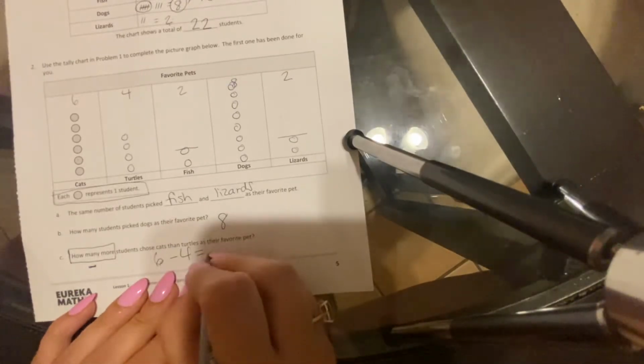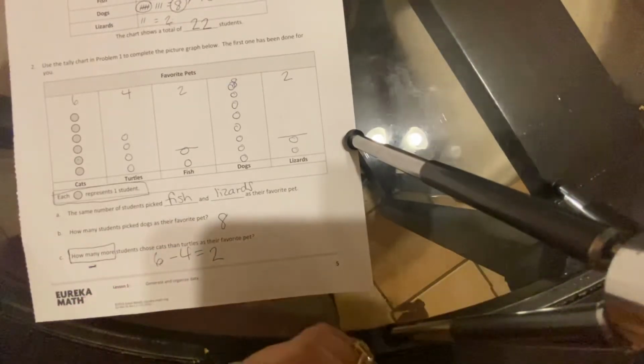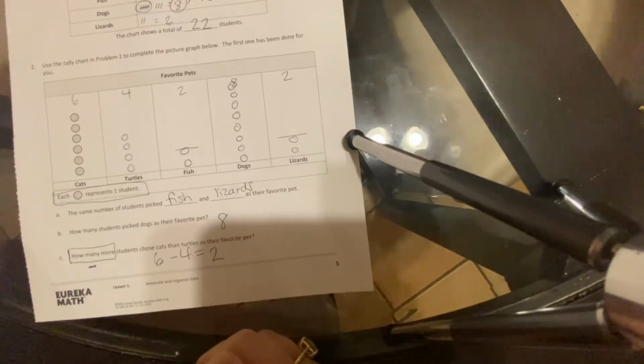How many more students chose cats than turtles as their favorite pets? So cats, there were six circles. How many turtles were there? 4. So how many more always means you're going to subtract something every single time. So 6 minus 4 gives you a difference of 2. There were 2 more people who picked cats than picked turtles. So the front page was pretty simple.